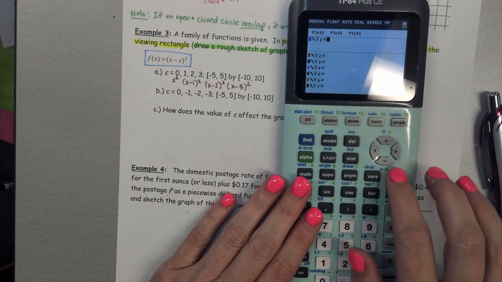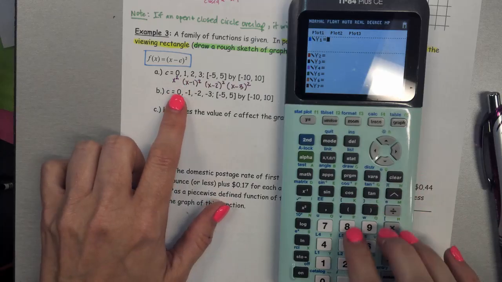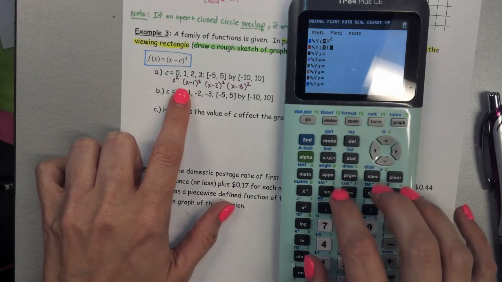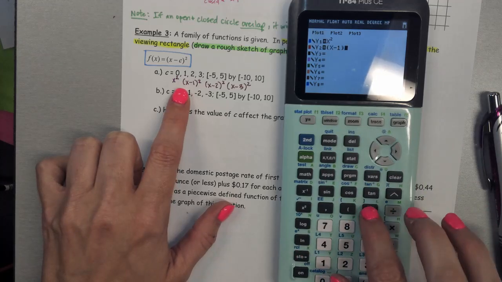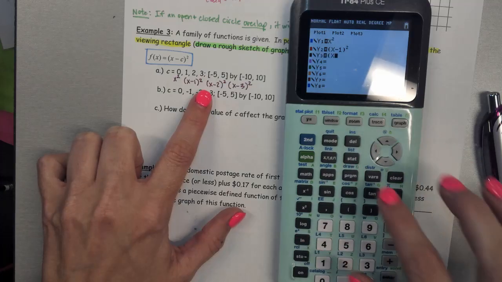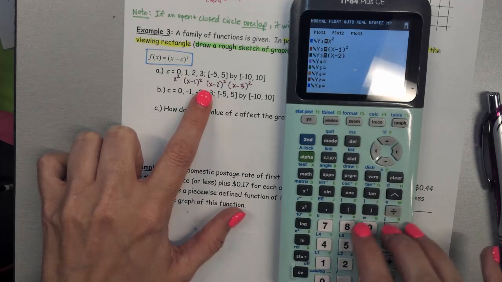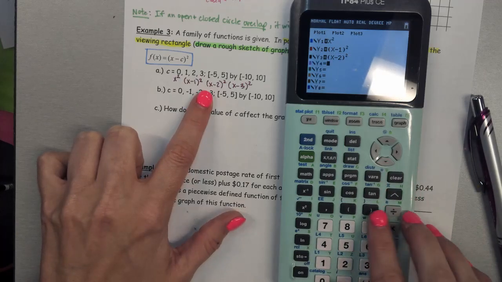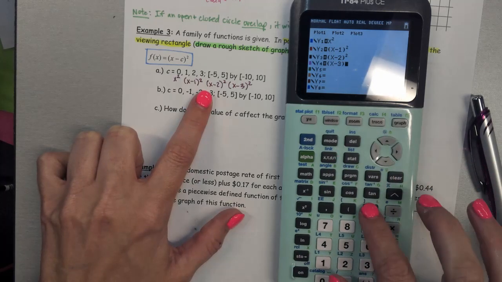Okay, so you can go to your y equals. The first one is x squared, x minus 1 squared, x minus 2 squared, x minus 3 squared.